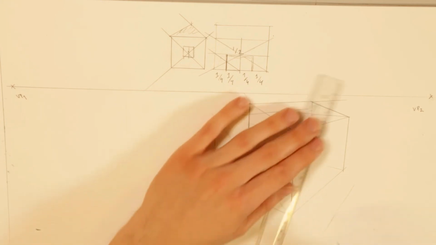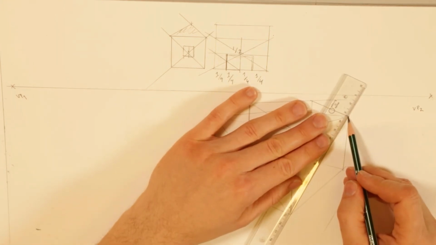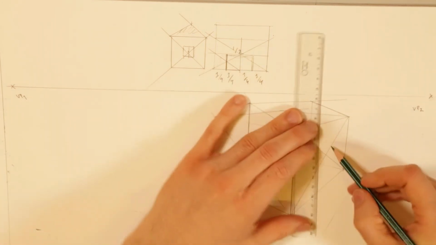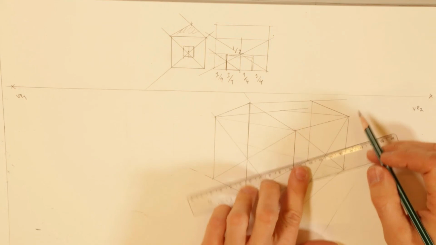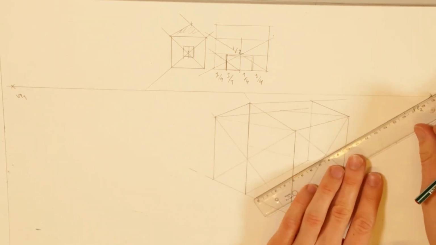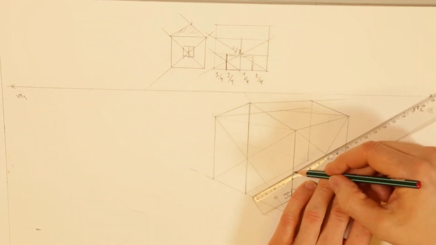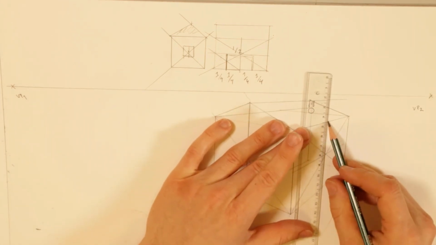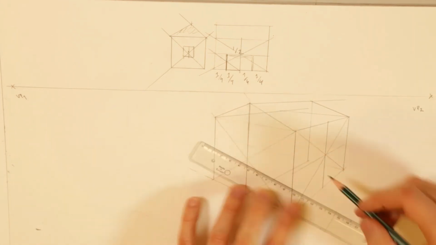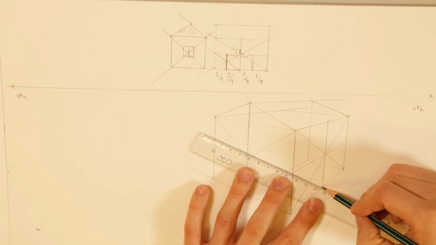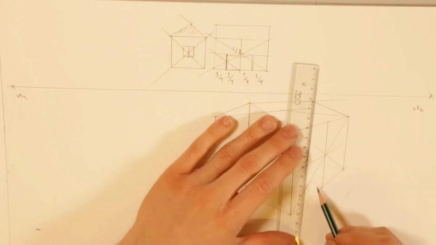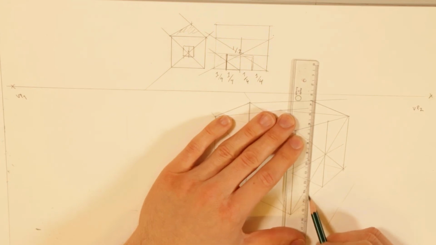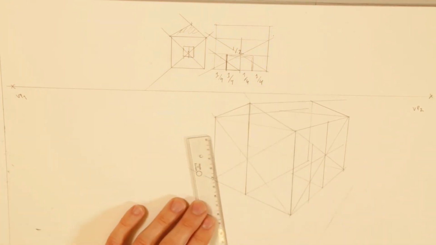Just like in one-point, same here: cross, draw it to the vanishing points, cross, and upwards.